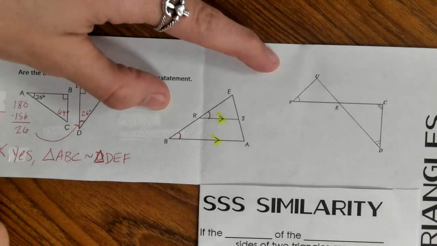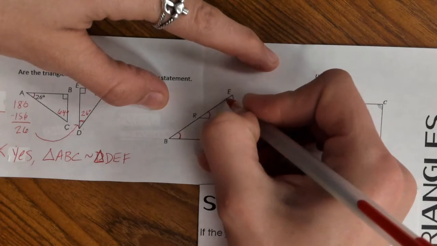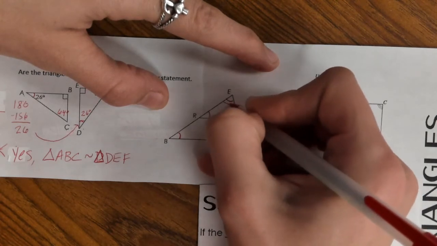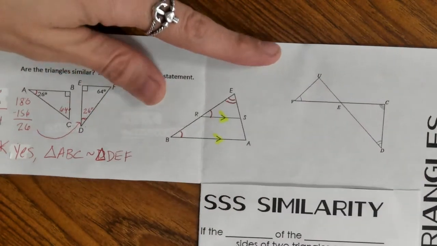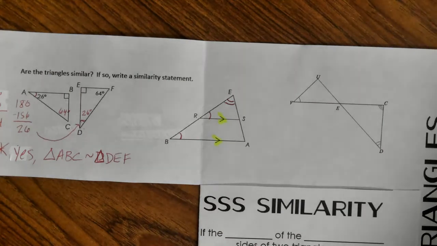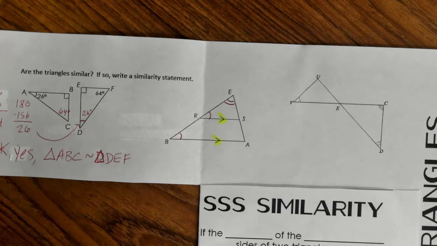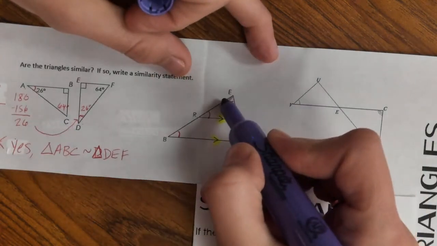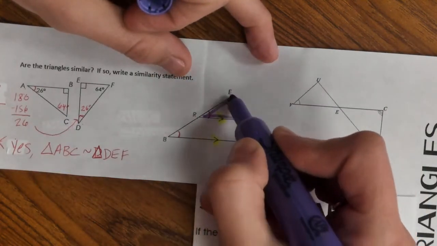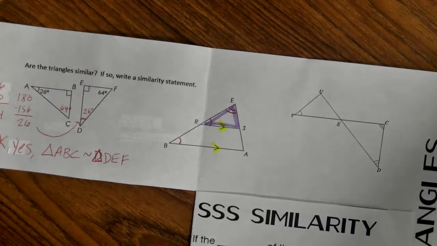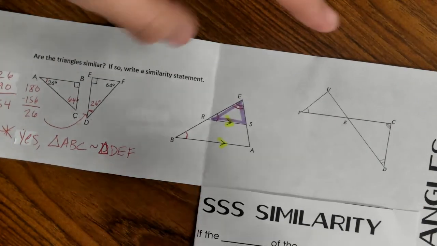Another thing that we need to see is that this angle up here, E, is actually going to be part of both triangles. And some of you may be able to see it and not need to see the triangles separately, but as visual learners, sometimes seeing them separately helps you understand what's going on with angle E. So I'm going to take a color and outline this triangle and draw it off to the side.